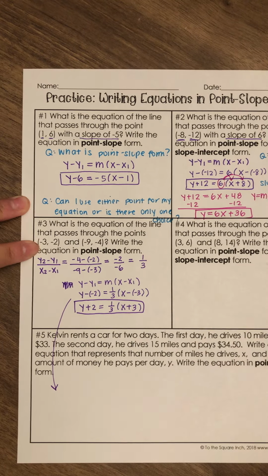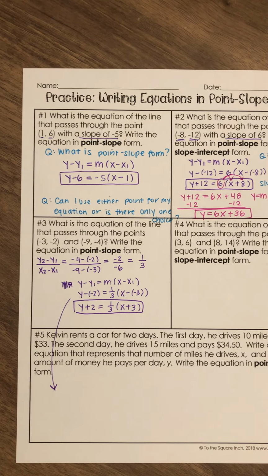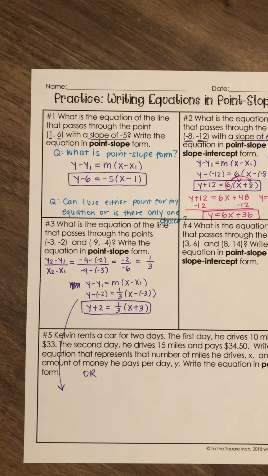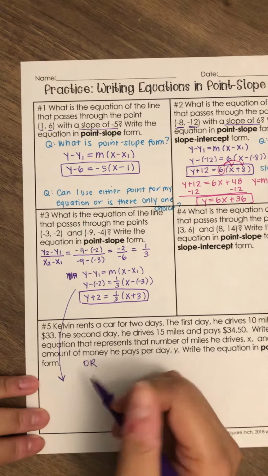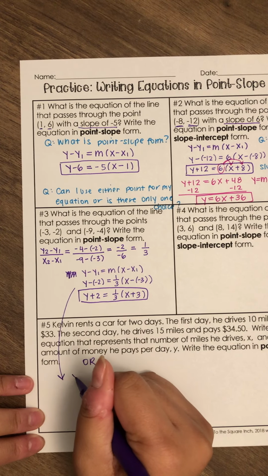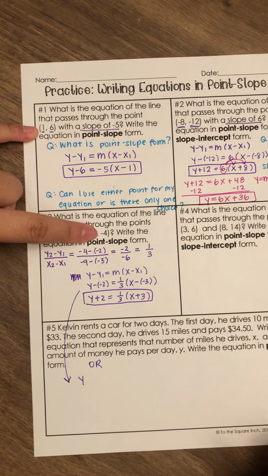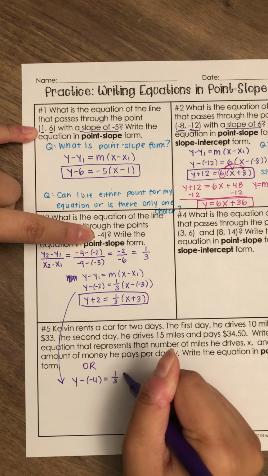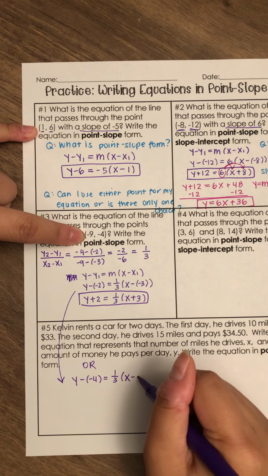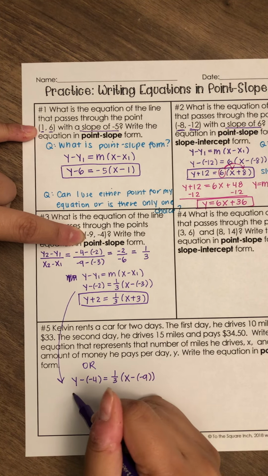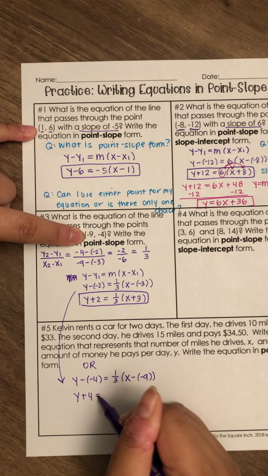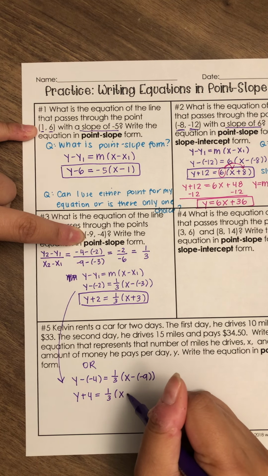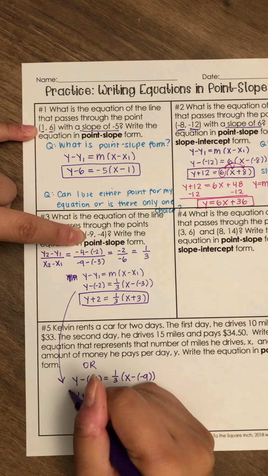But I'm going to go ahead and use this space since we're not doing this last problem. I can still use this second point here and it'll still be a correct equation. So if I used this second point, it would be y minus the y coordinate of -4 equals 1/3 times x minus the x coordinate of -9, giving me another equation for the same line of y plus 4 equals 1/3 x plus 9.